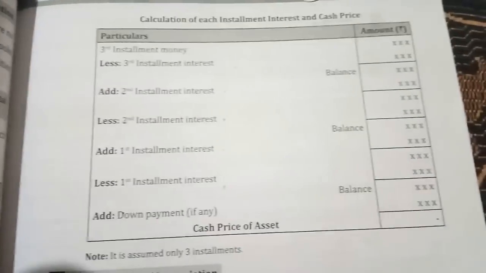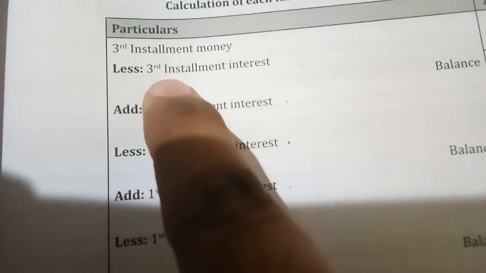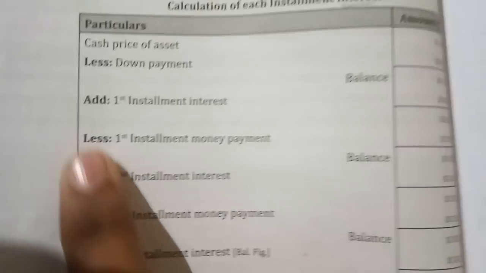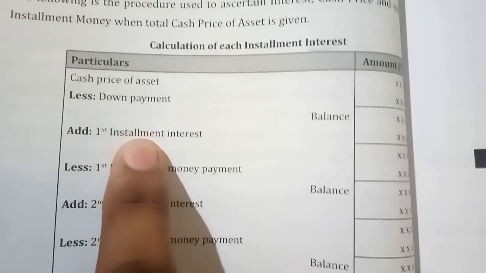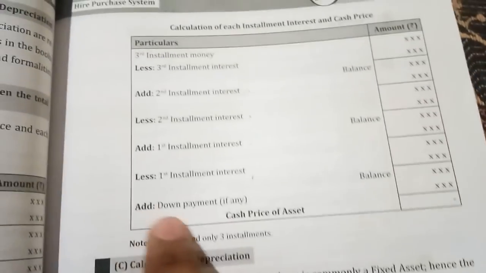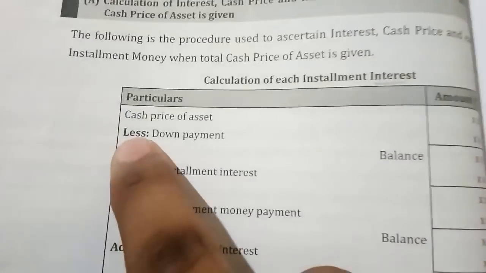So when no cash price is given, then we have to find out the cash price, and we do all this. Okay, so here the particulars are reversed. See guys, here we are going from the first installment, but here we are going from the third installment. We will less the interest, and we will add the installment amount. Here it is reversed: we are adding the installment interest and minusing the installment money. Okay, this I will show you in a sum so you will be clear. So here we'll add the down payment and here we will minus the down payment. So this is how we are doing.